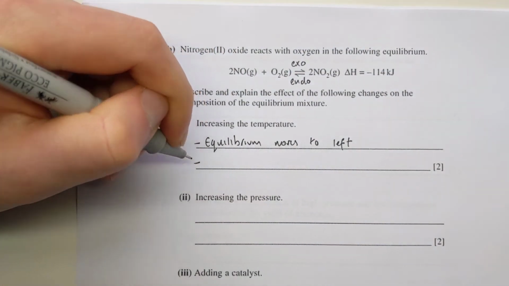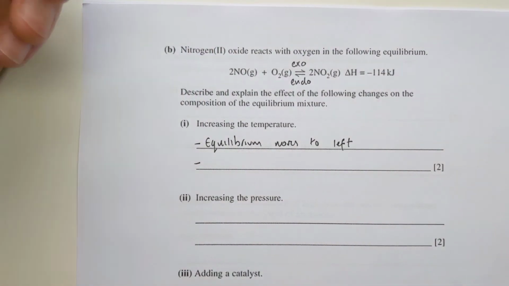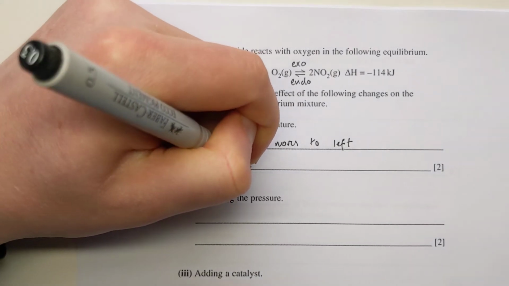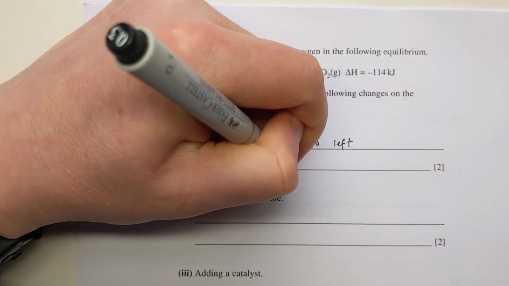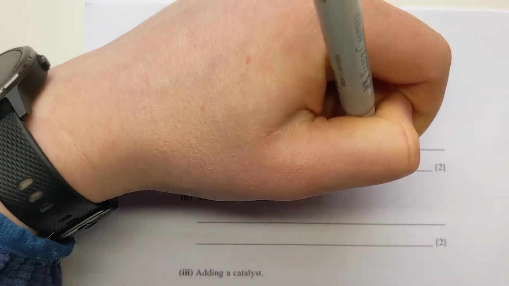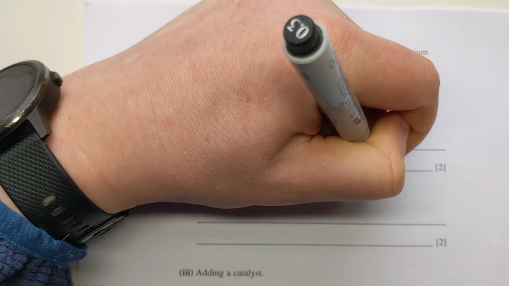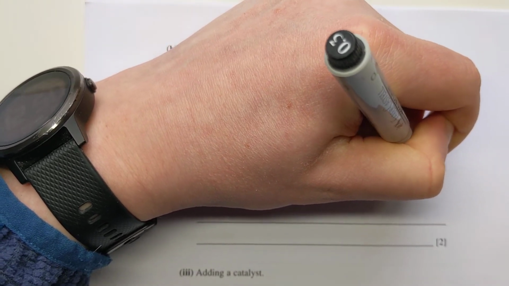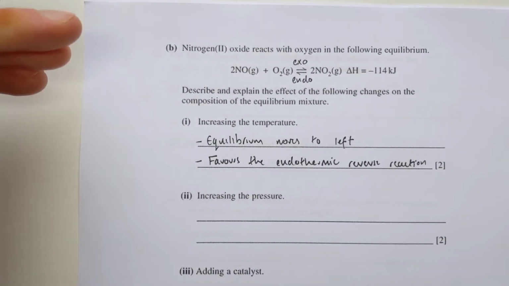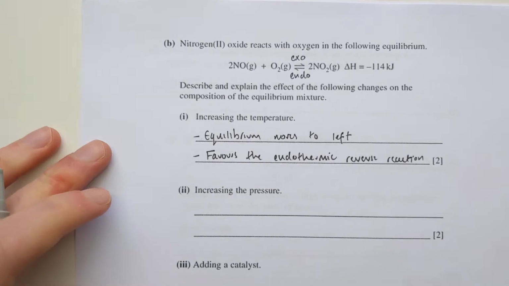Again, it's quite open-ended with the second one for the explanation. Probably it'd be fine just to say favours the endothermic reaction. If I want to be super careful, I probably would say the endothermic reverse reaction. In this particular mark scheme, it's quite open-ended. It just says for that second mark, to absorb heat or to favour the endothermic process. So we've covered it there.